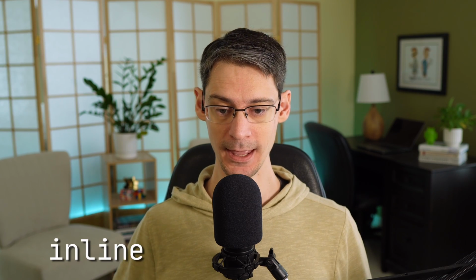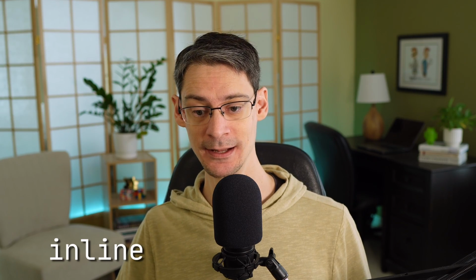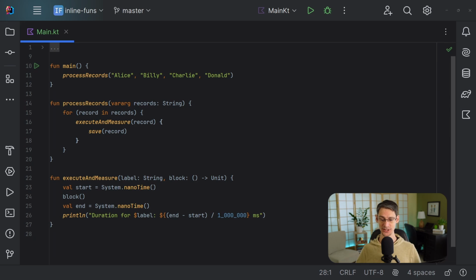So to help mitigate this, Kotlin offers a function modifier called inline. And when a function is inline, every time you call it in the source code, it's kind of like the contents of that function are just included at the call site when the code is compiled. So in other words, it's kind of like just copying and pasting the contents of that inline function directly into the call site.